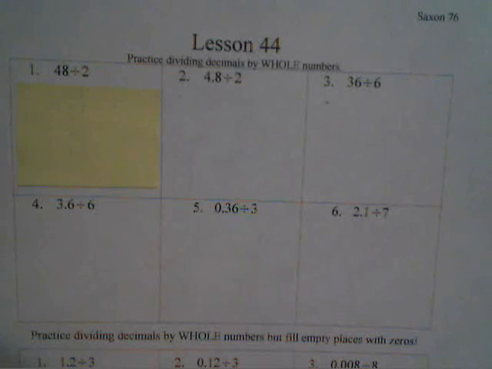Okay, so we're going to do lesson 44 out of Saxon 7-6. Make sure you have the worksheet that looks like the one on your screen out in front of you, because we're going to work through this together. Now this lesson is about dividing decimal numbers by whole numbers.